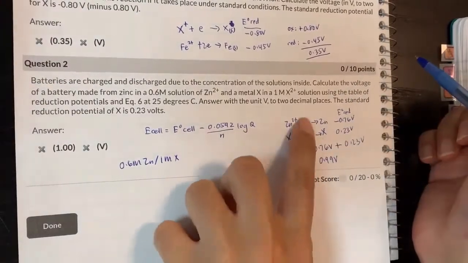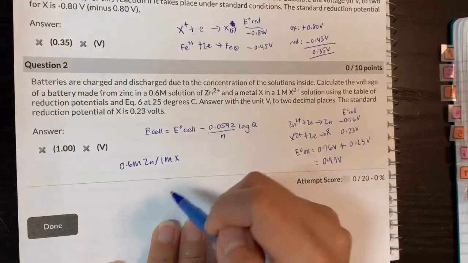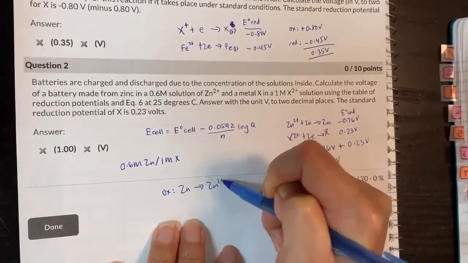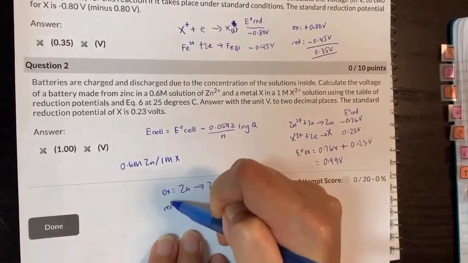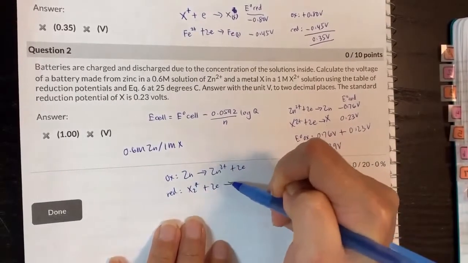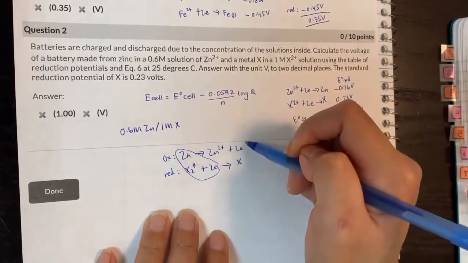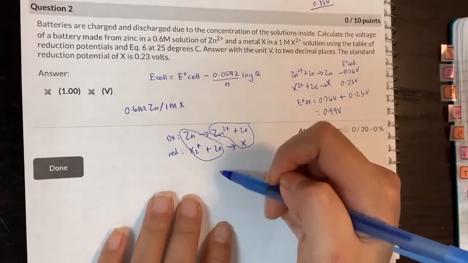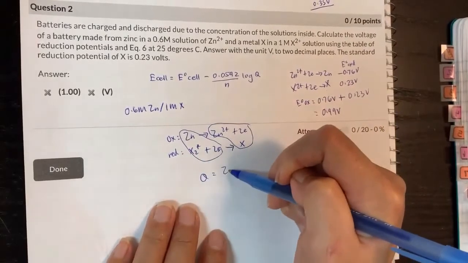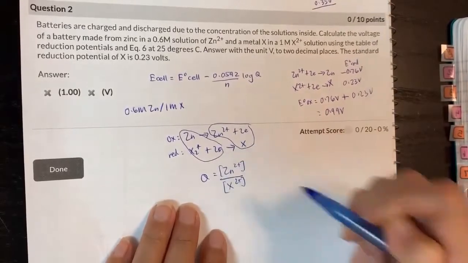Okay? Now, I have to also go ahead and write out the equation so I can see what the Q is. I can see here clearly my N is 2, but let's go ahead and write the equation. So the equation here is I'm going to oxidize zinc. So zinc goes to zinc 2 plus 2 electrons. Reduction goes to X2 plus 2 electron goes to X. Okay, so that's my reactant. That's my product. So I can combine them because N is 2. Q in this case is going to be zinc 2 plus concentration over X 2 plus concentration.